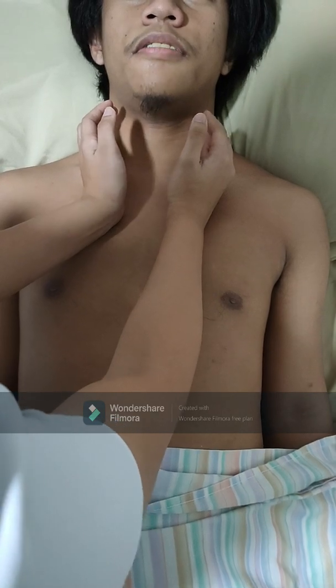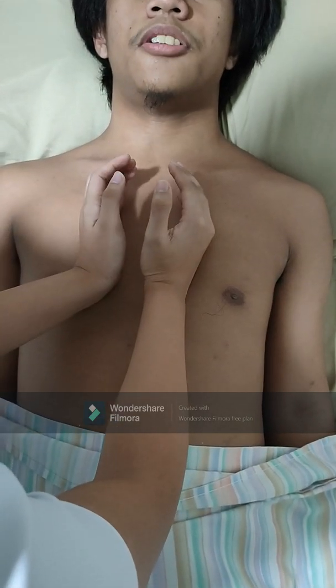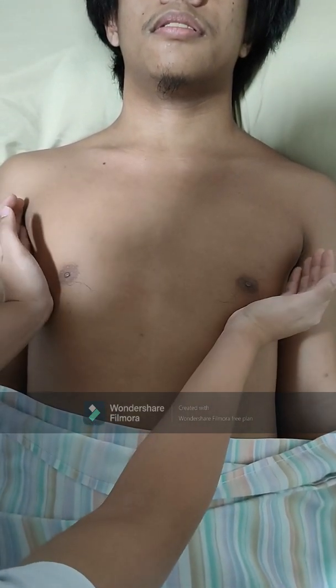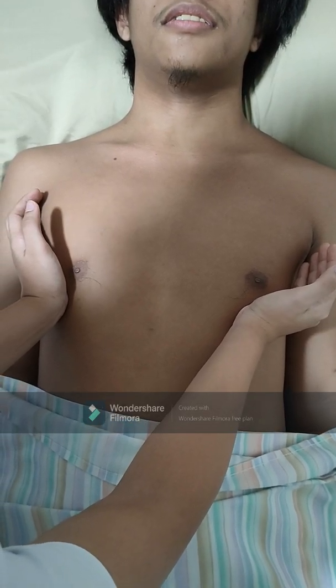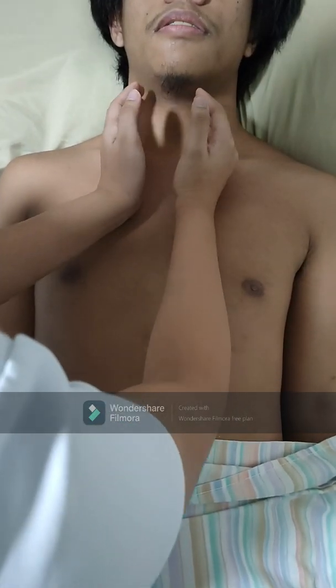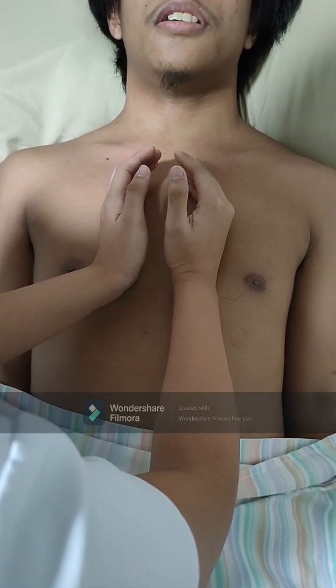Next is assessment of tactile fremitus. Compare both sides of the chest using the ball or ulnar surface of your hand. Fremitus is usually decreased or absent over the precordium.